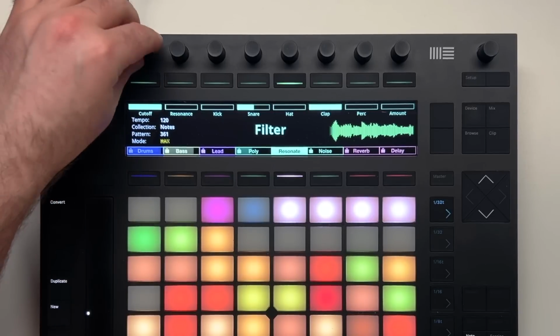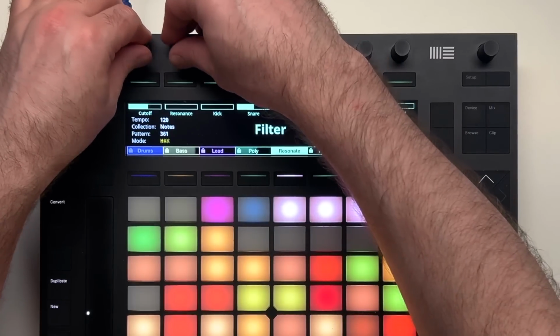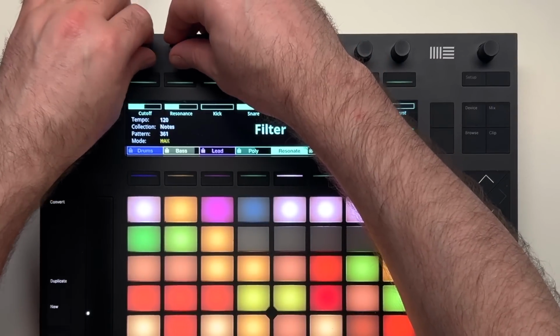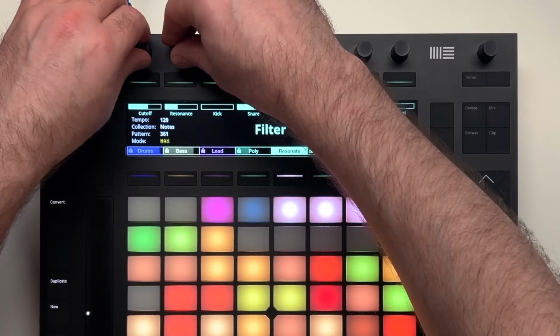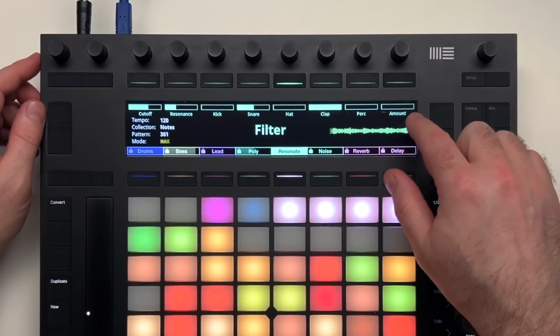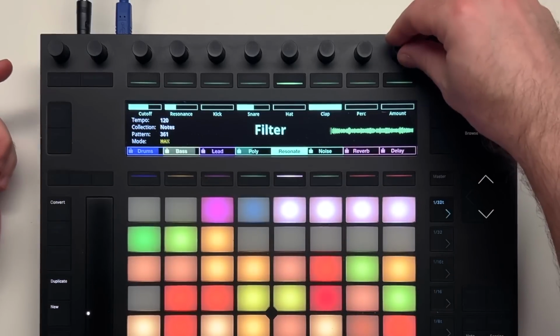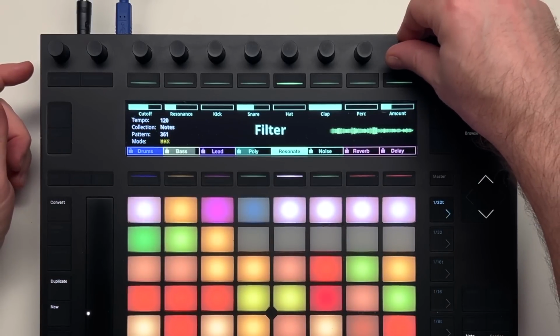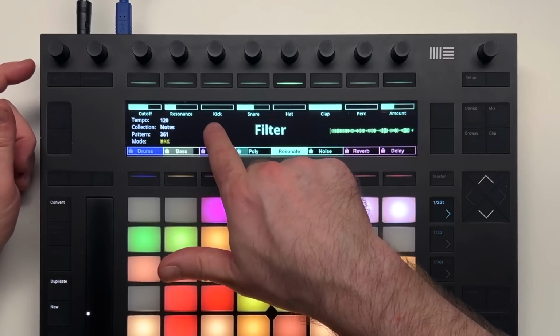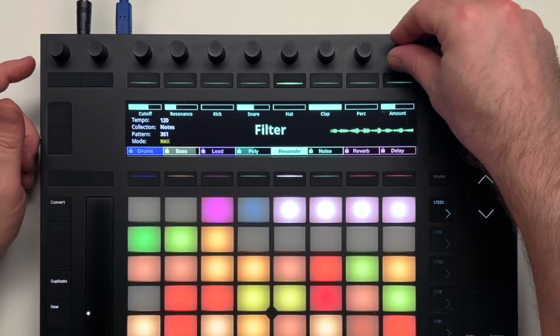Okay, let's have a look at the filter. So you've got cutoff, resonance, the classics, and then you've got these envelopes, which are actually triggered from the drum triggers. So right now, the kick is negatively triggering the filter.